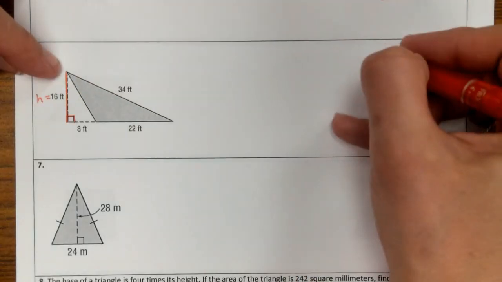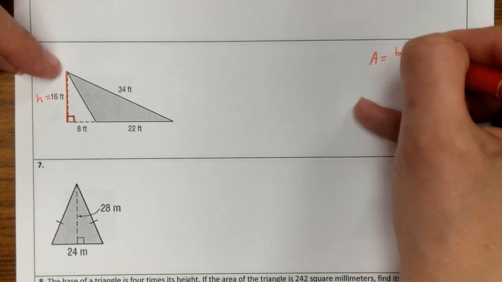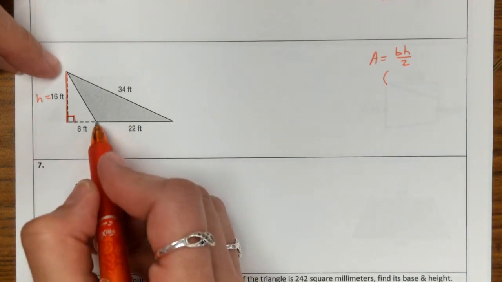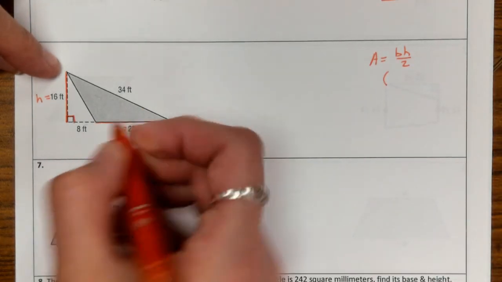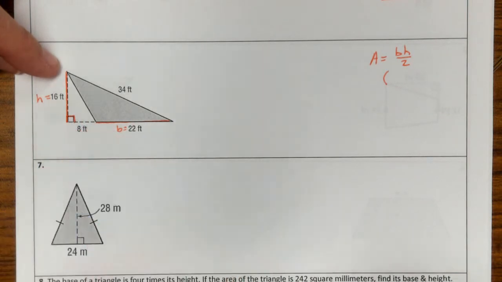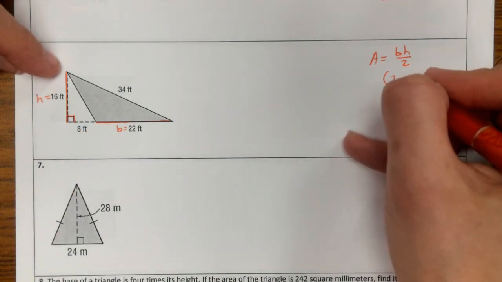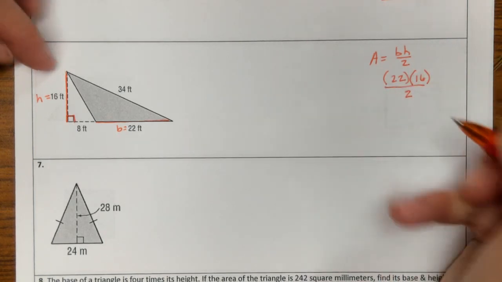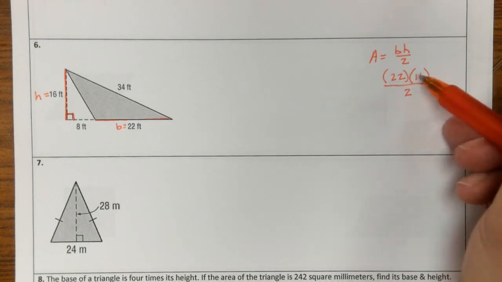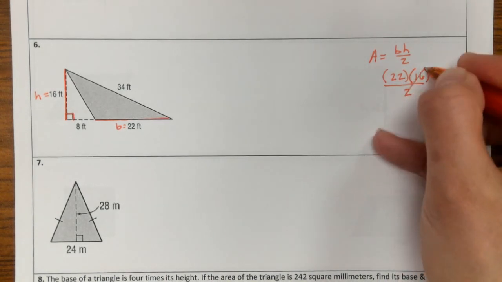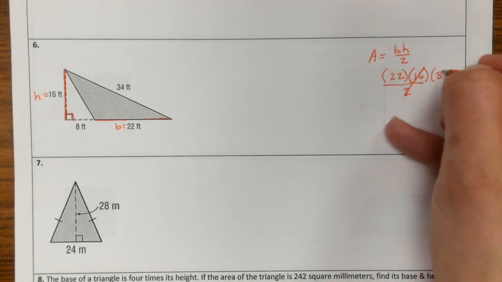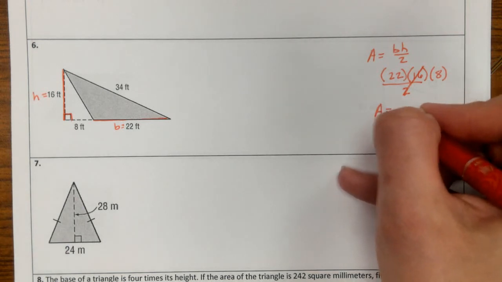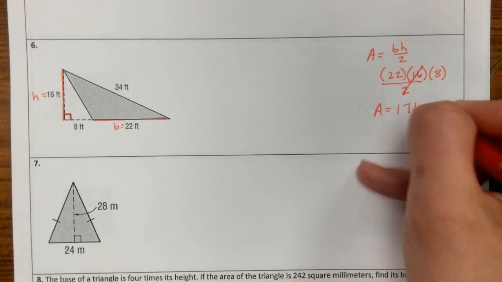So we can go ahead and find our area. Our area is base times height divided by 2. Let's substitute in. Base is only going to be this 22. Okay, this dashed line does not count. It's not part of the triangle. So we have 22 times our 16 height divided by 2. If you want to simplify the 2, you can only divide one of these. You cannot divide both of them. So if you want to simplify, we can now say 22 times 8, or just plug it all in the calculator. You do not have to simplify. Your area will come out to 176.